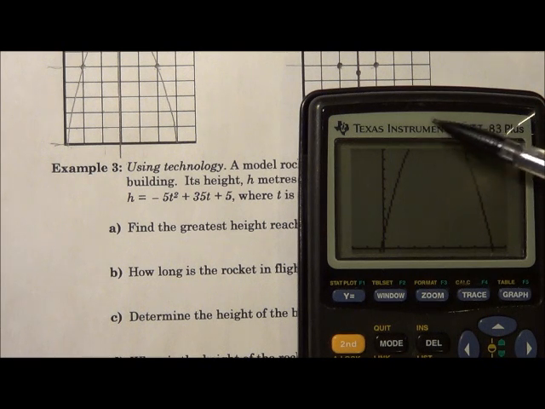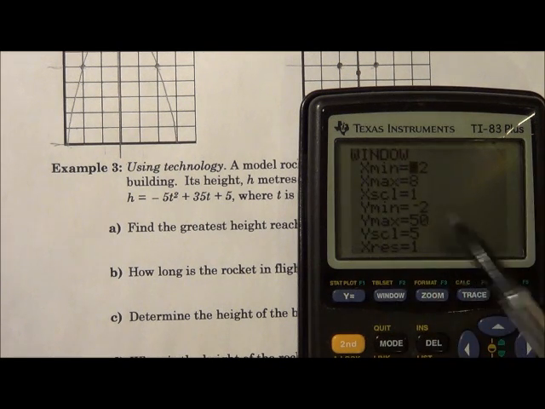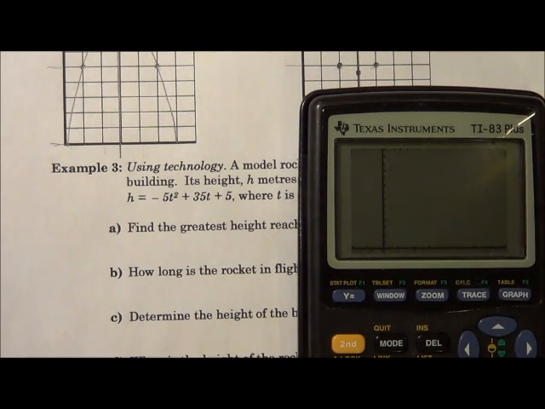We're near the top of the vertex of the parabola. So I think maybe we should change that again. 50 wasn't quite high enough. So let's try 70 and see if that works. And then we'll count here. Okay, perfect. Now we see a nice close view of the parabola all the way along.